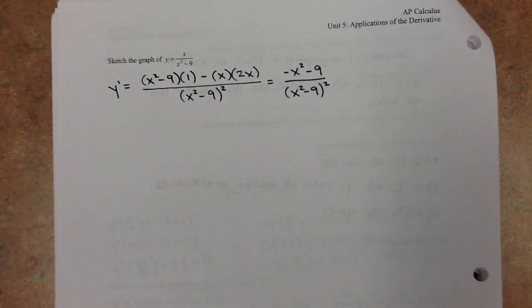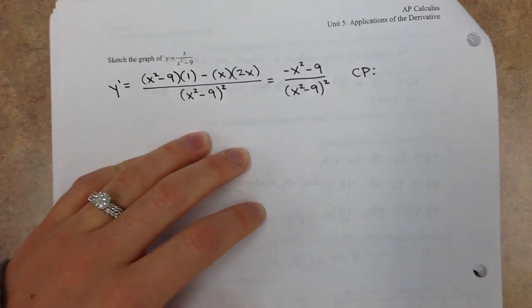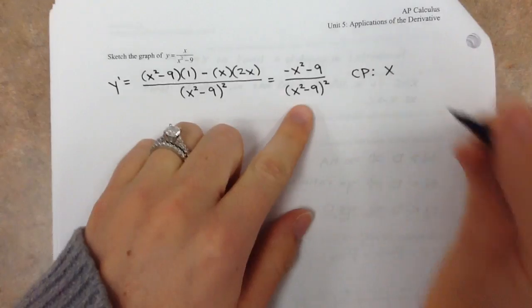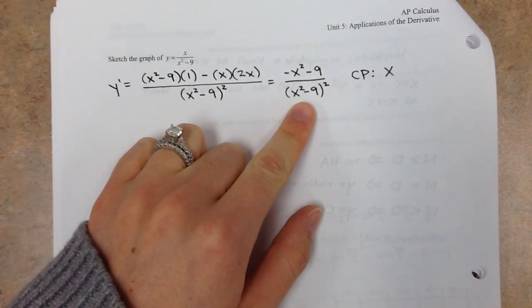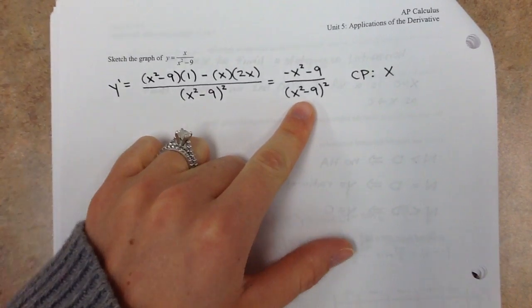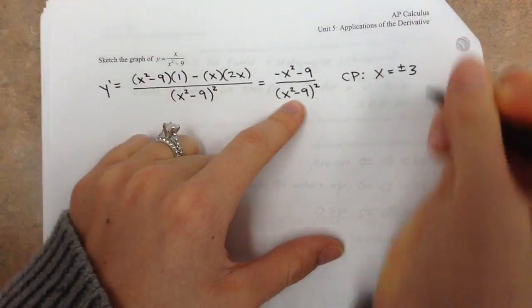Okay, so for my critical points, remember critical points are anywhere where the first derivative is equal to 0 or is undefined. I told you in the last section when we were doing this, start with the ones that are undefined because they're usually pretty easy to spot. So critical points, x equals, if we look at the denominator definitely can be equal to 0. It would be equal to 0 when x is positive 3 or when x is negative 3. So far we've got plus or minus 3.